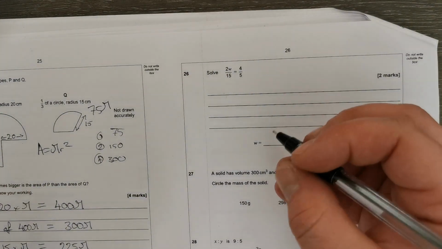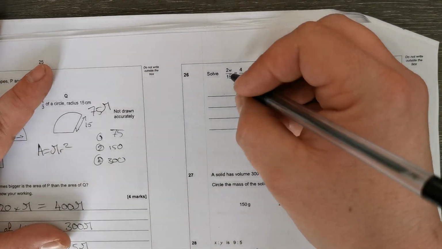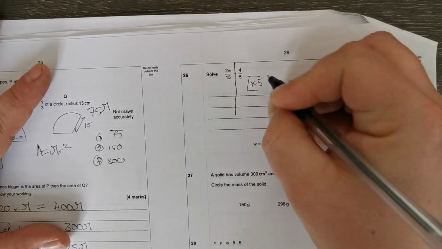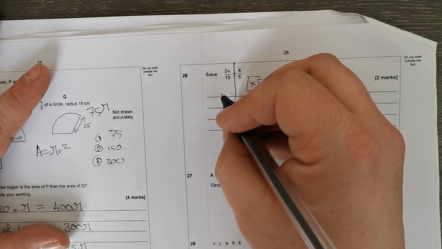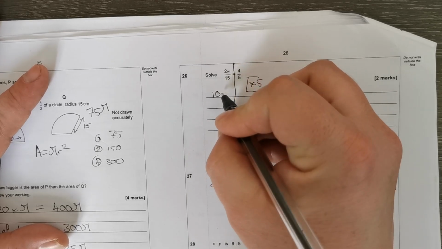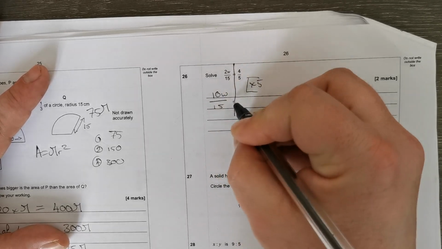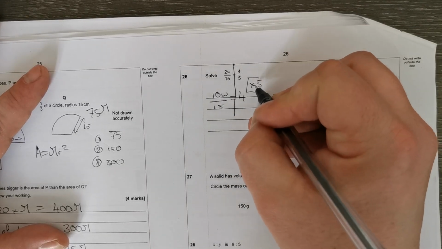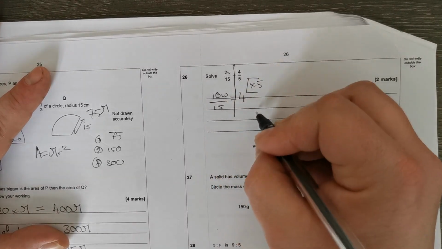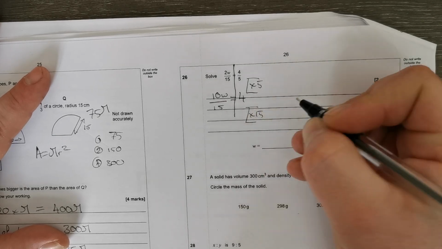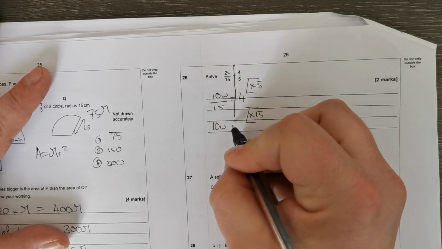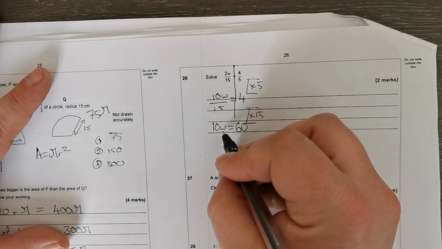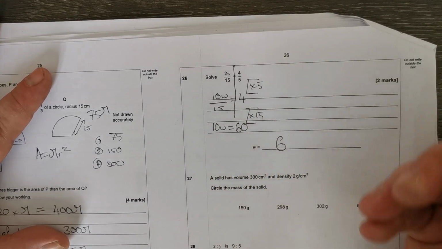Solve. So I've got a denominator on both sides. So go straight from the question. I'm going to times by 5 to get rid of that denominator. So that'll give me 10w divided by 15 equals 4. Because I've got rid of the divide by 5 by timesing by it. Get rid of this denominator by timesing by 15. So 10w equals 4 times 15 would be 60. So w must equal 6.